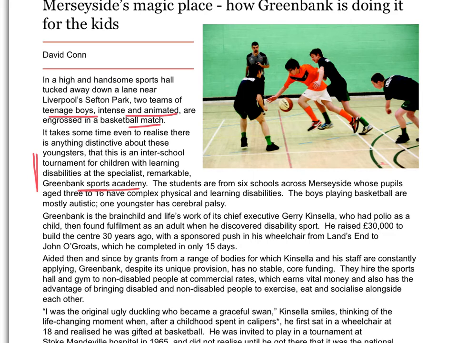So it's special. The students are from 6 schools across Merseyside, whose pupils aged 3 to 16 have complex physical and learning disabilities. The boys playing basketball are mostly autistic. One youngster has cerebral palsy. So again, we learn that the conditions of the boys are in some cases quite severe physical disabilities, and in other cases more mental disabilities. And that's something that we can learn.